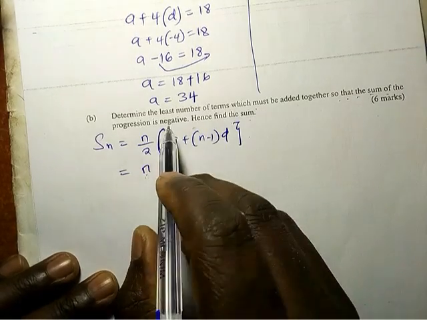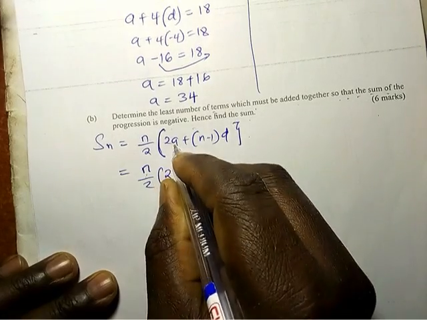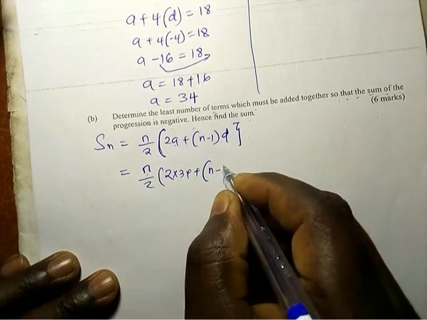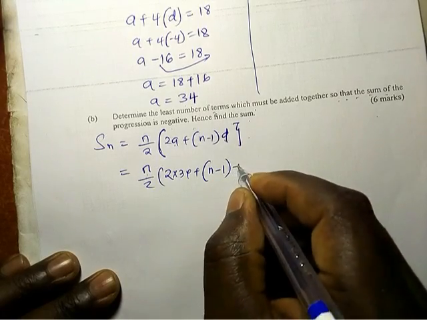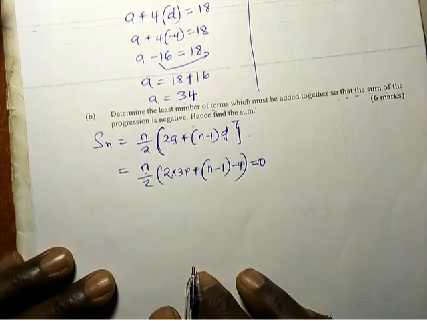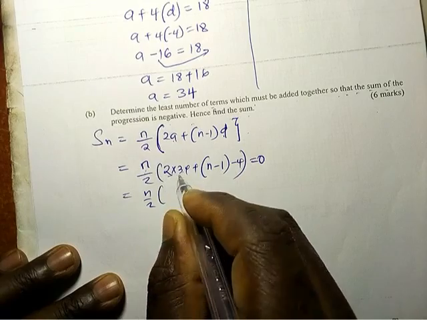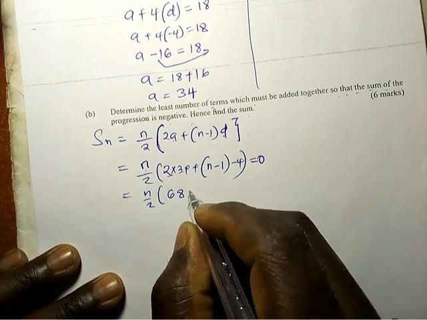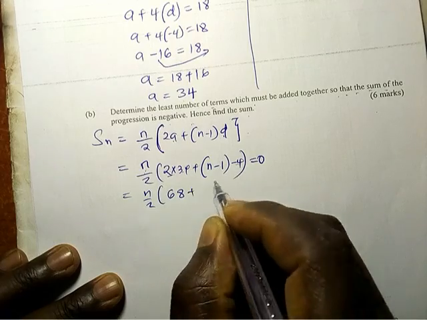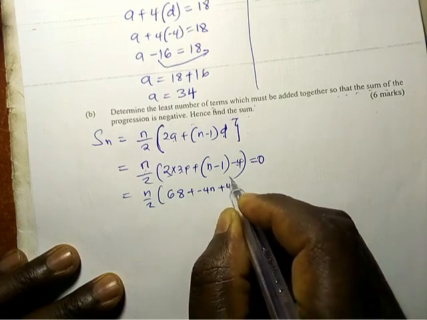We don't know the number of terms. We are looking for the number of terms that will give us the negative number: n over 2 into 2 times a, but we know a is 34, plus n minus 1 times d, which is -4. We want a number which is negative. That means n over 2 into this is 68. So let us open this one: plus, this time, is going to be -4n plus 4.